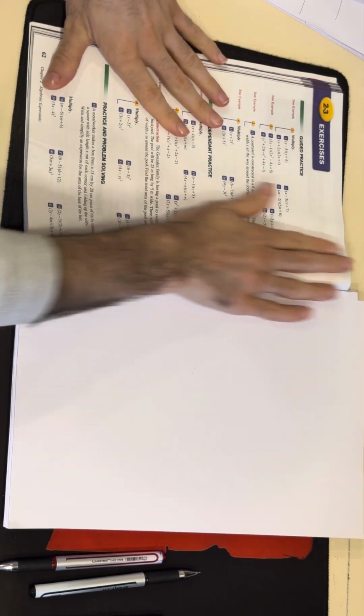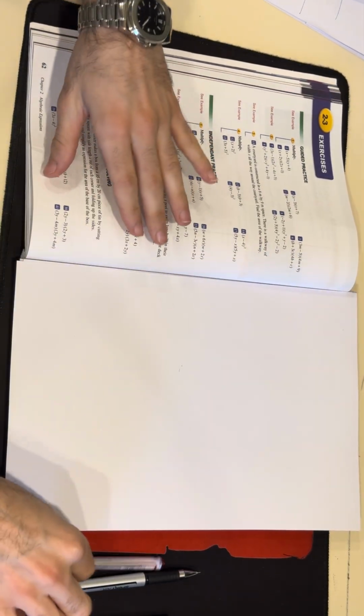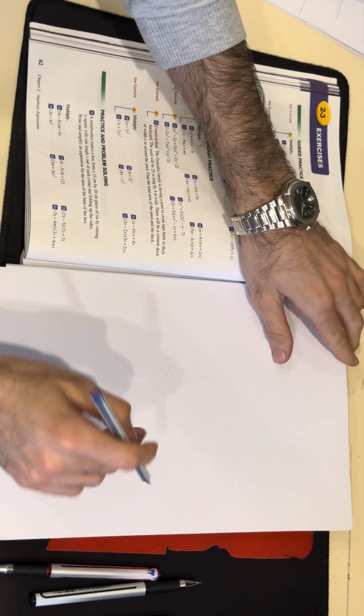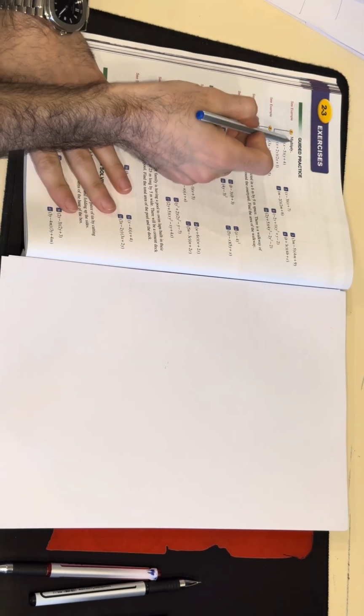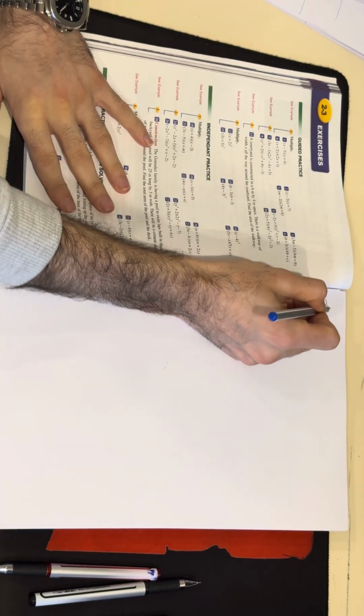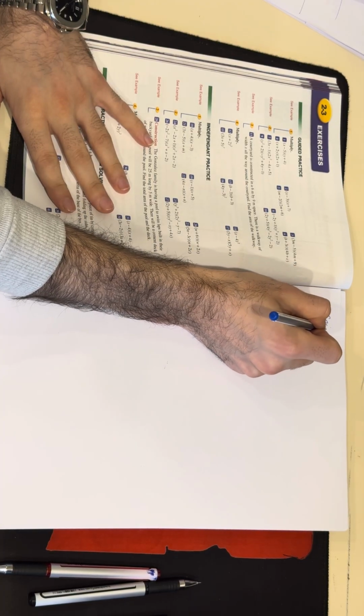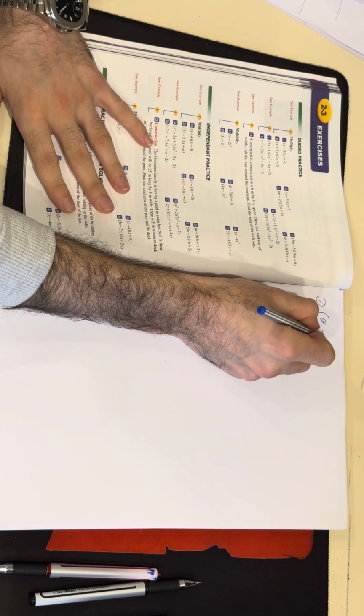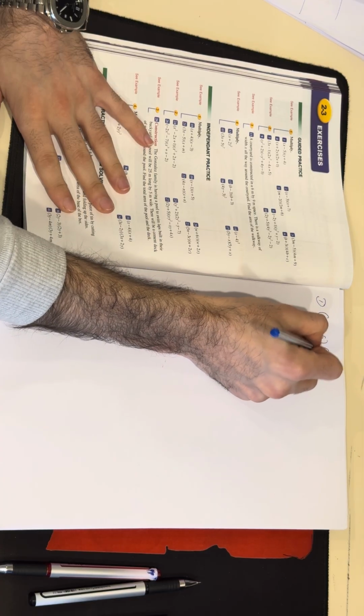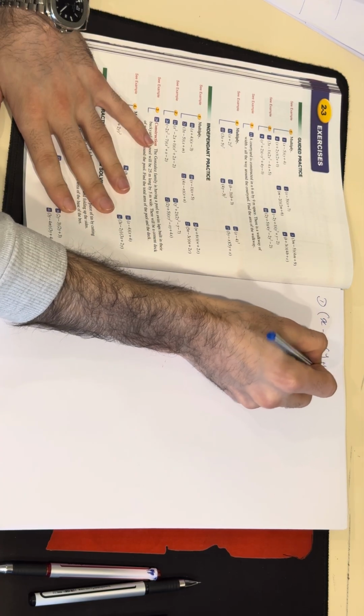So now if I want to multiply, the question says multiply. So the first question, I'm going to write x minus 5, then y plus 4.